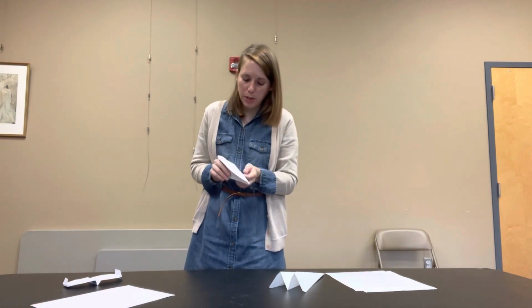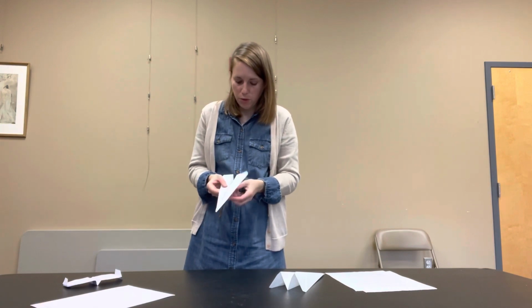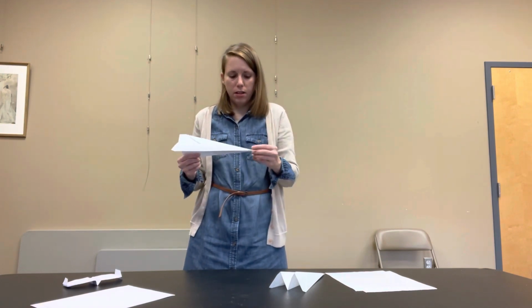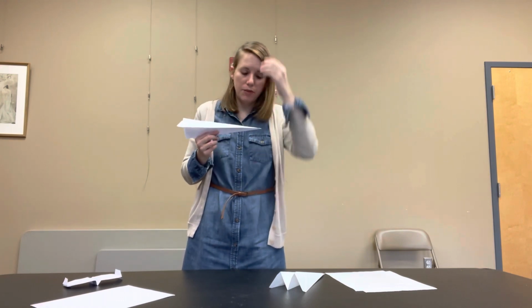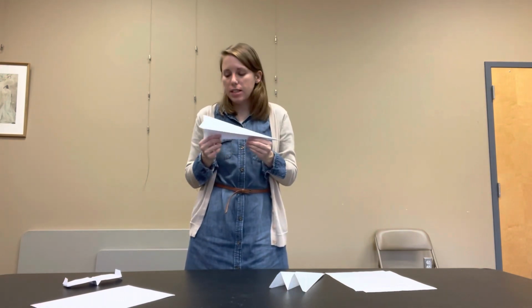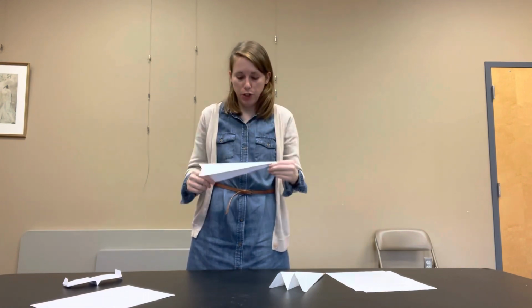Super easy, super classic. Kind of straighten the wings out a little bit like this. And from my experience, this actually goes pretty far and pretty fast too. So this is really fun if you want to race your siblings in how far your planes can go. That'd be a really fun thing to do.